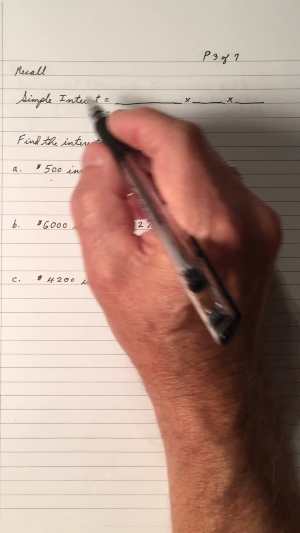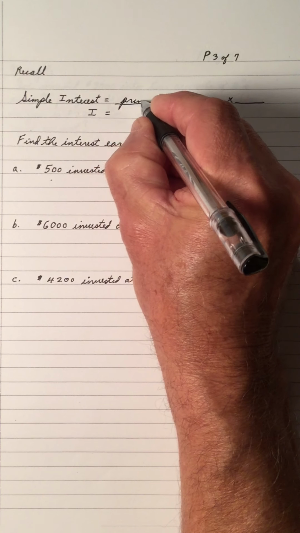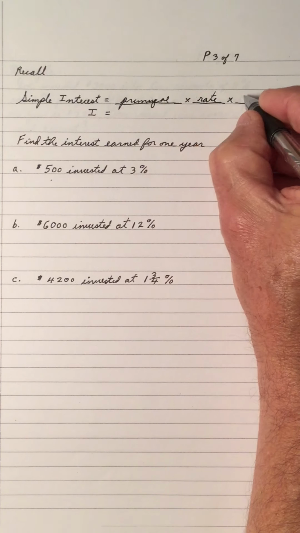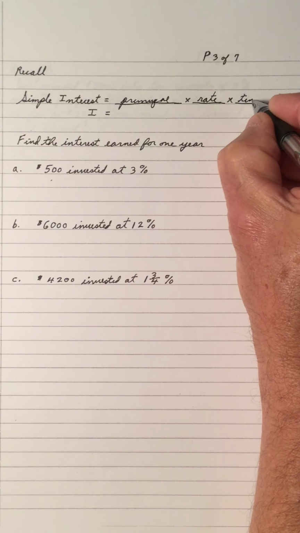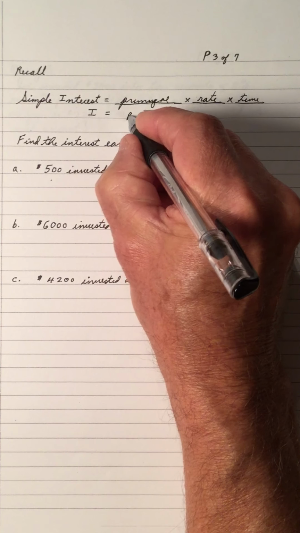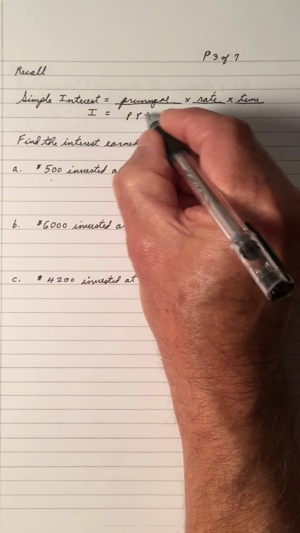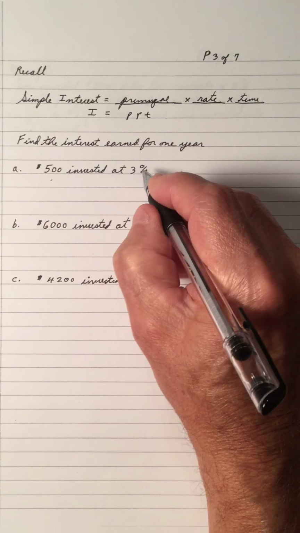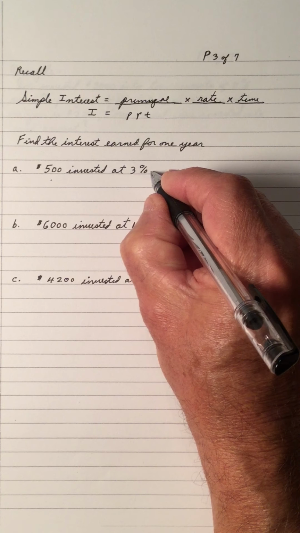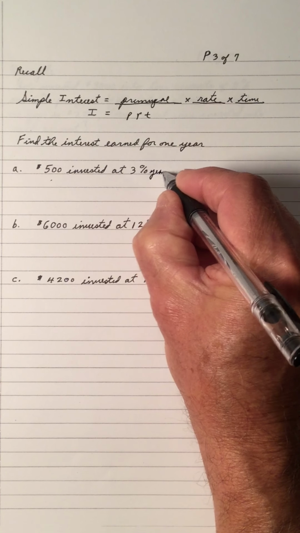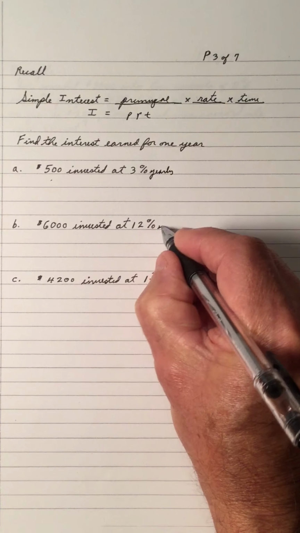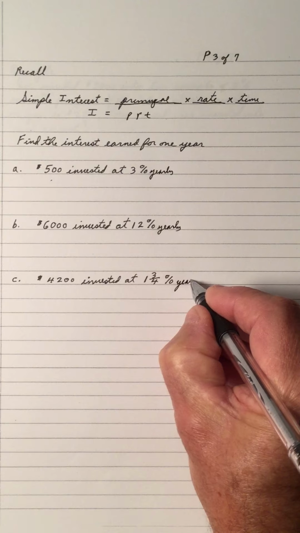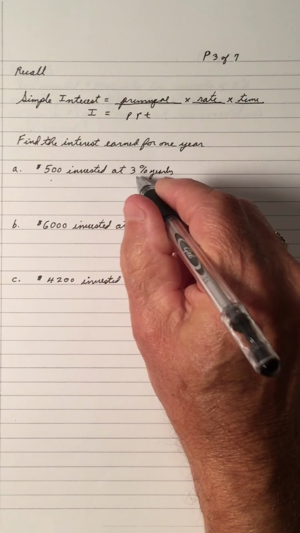Let's recall. Simple interest is principal times rate times time. Or simply put, it's PRT, and that's understood to be multiplication. Let's find the interest earned for 1 year. So this is 3% yearly. This is for 1 year. So I'll write the yearly in all these just to make sure. And we're going to find the interest for 1 year, but the interest is yearly.